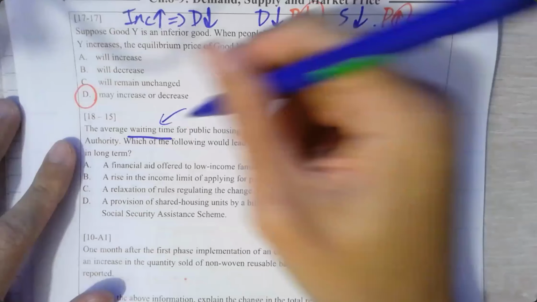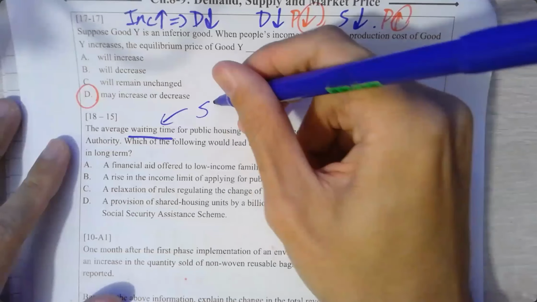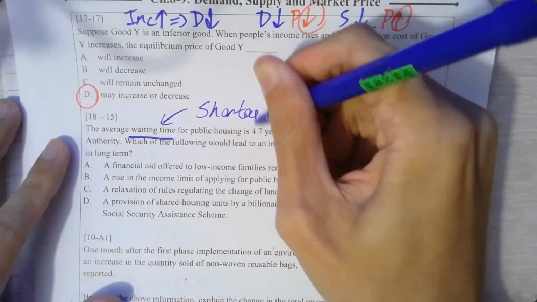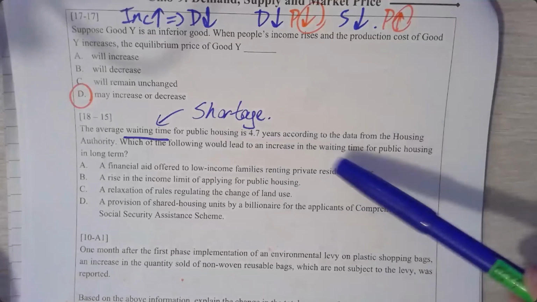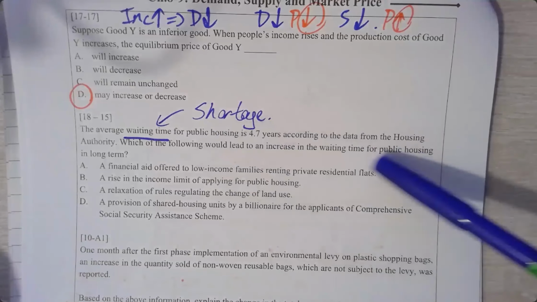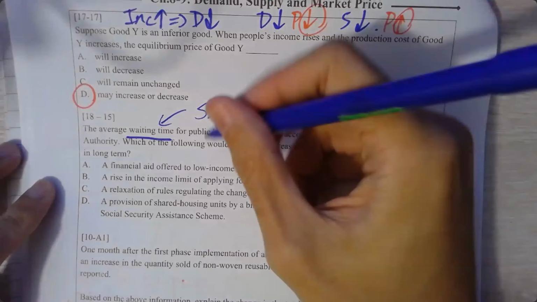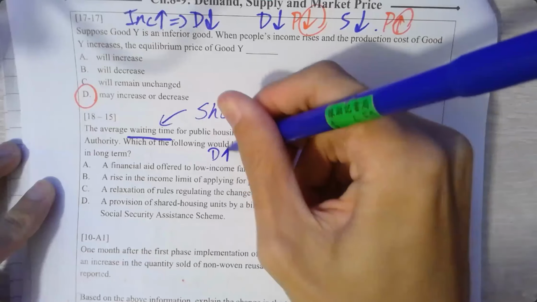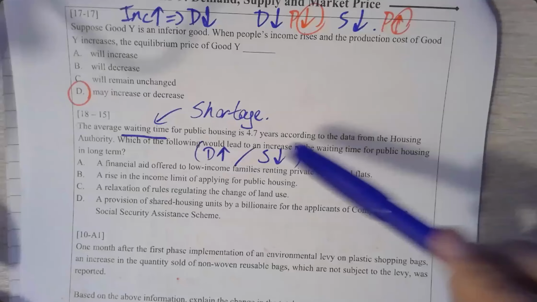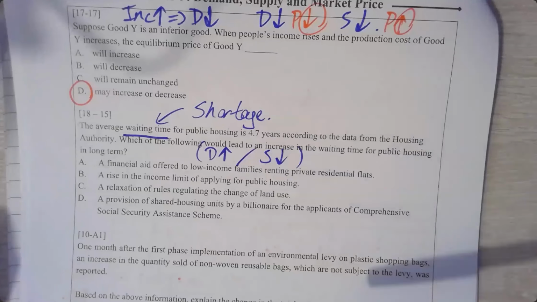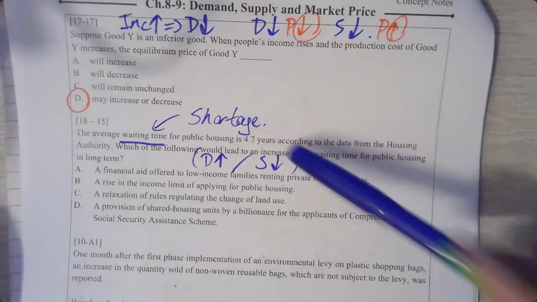What is a waiting time? Remember? Waiting time simply refers to shortage of public housing, not enough. Now I need the shortage to be longer, so only two ways: either demand further increases or supply further decreases. OK, right now QS is not enough, QD is too much. So in order to make it even longer, I need to make demand increase or supply decrease.